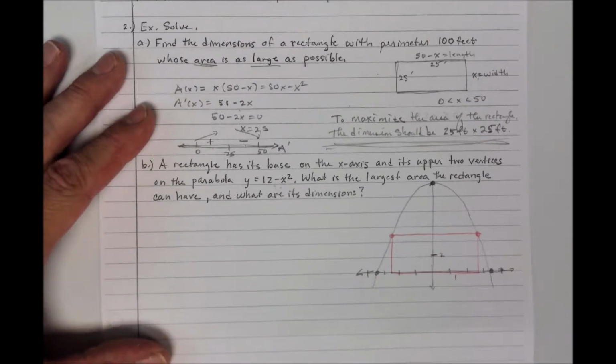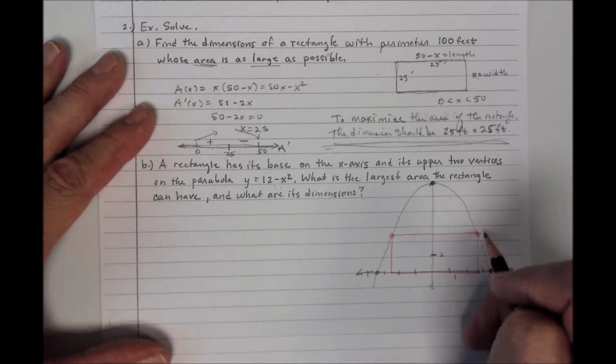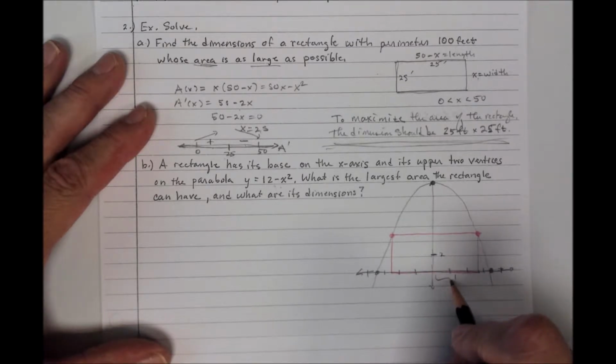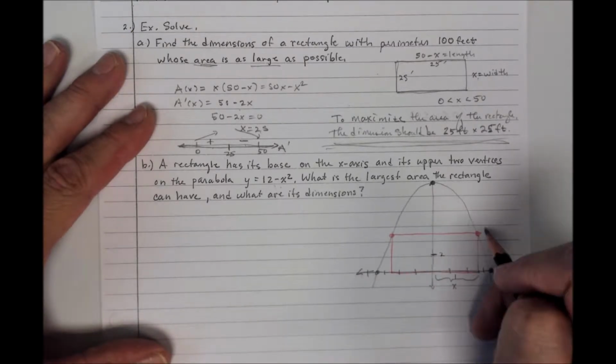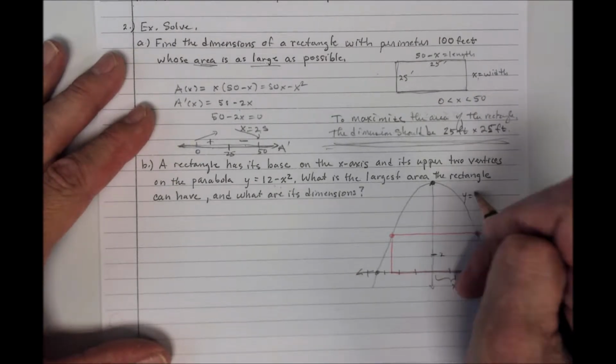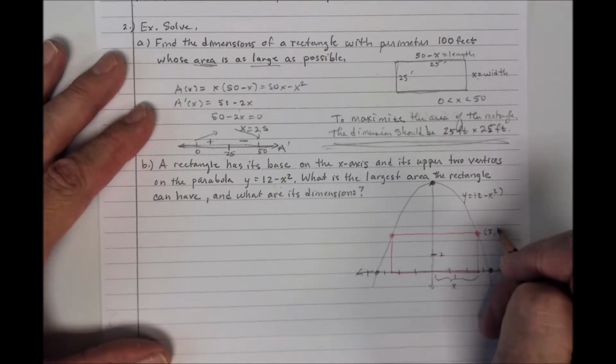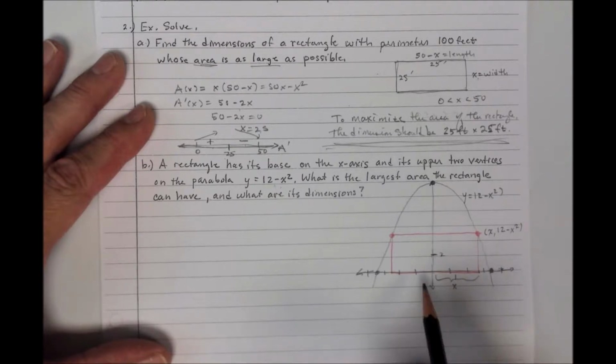Now, this x value I don't know. I'll call this x, so this point here would be x, and then it would be the y value. But what is the y value on this curve? Well, the y value on this curve is 12 minus x squared. So if I plug x into there, I get 12 minus x squared. So this is x.